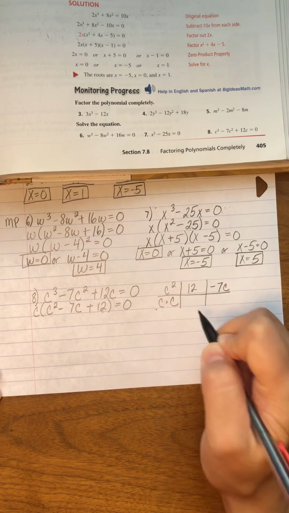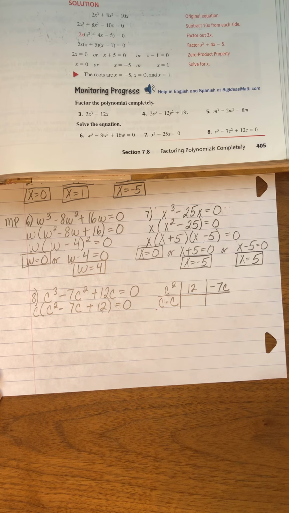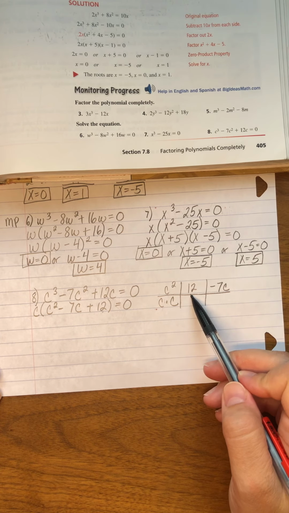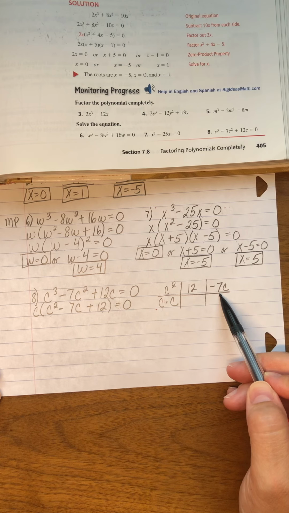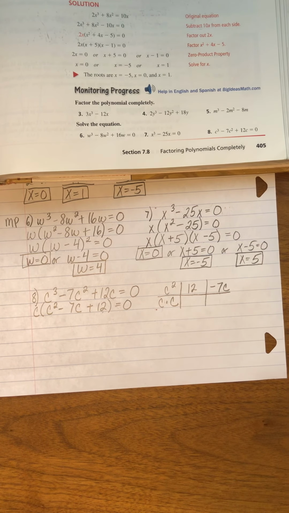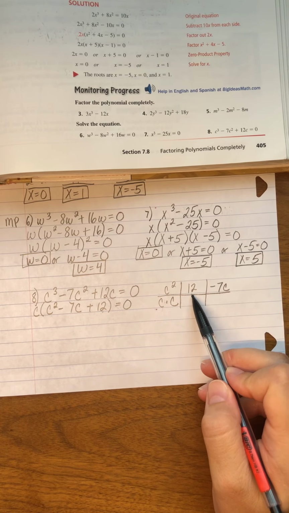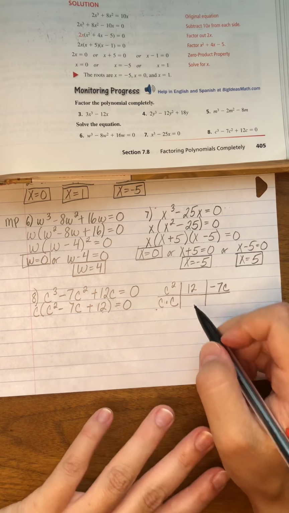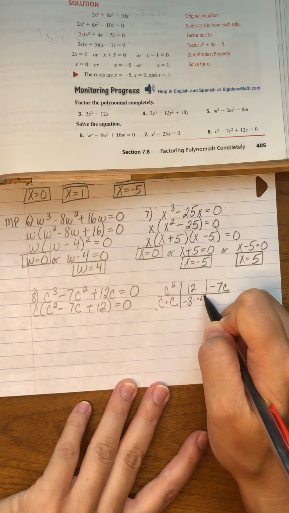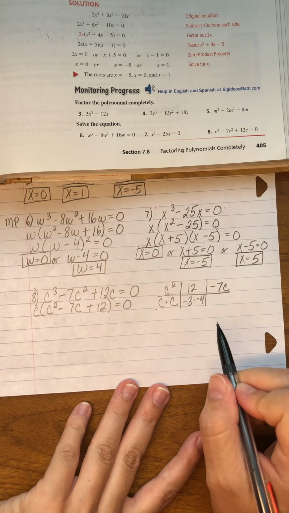Our c squared is c times c. Well, if I want to get 12 as a product but negative 7 as a sum, I need to have negative numbers in here, but the positive product means I need two negatives. So what times what is 12 and adds up to negative 7? It's got to be negative 3 and negative 4. Negative 3 and negative 4 equal 12.